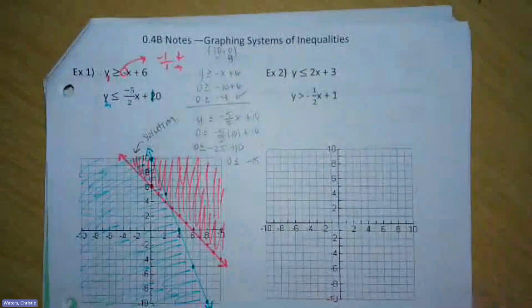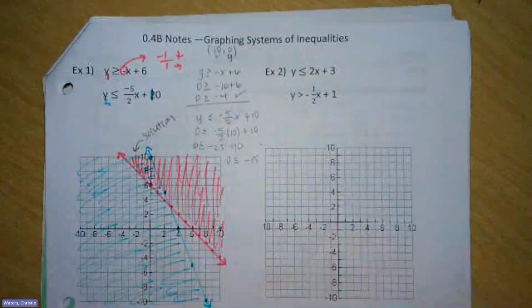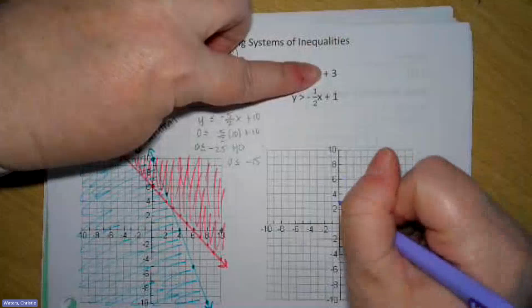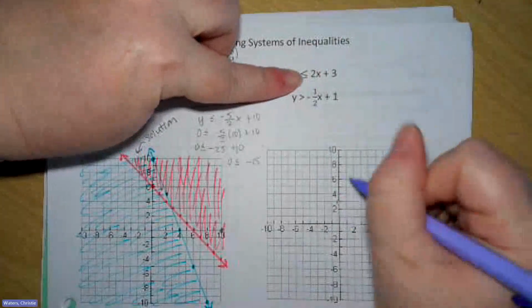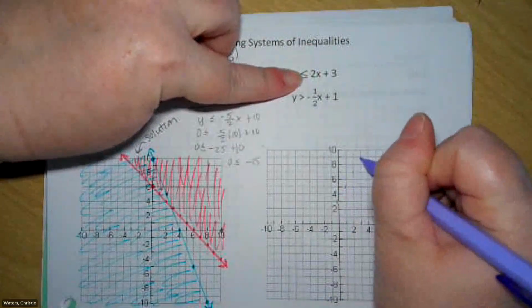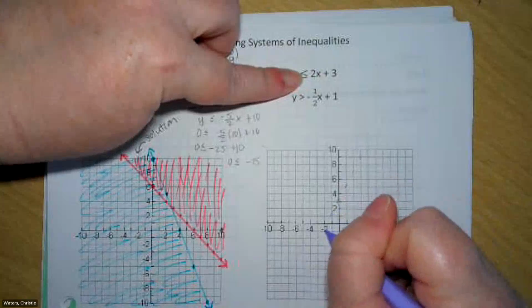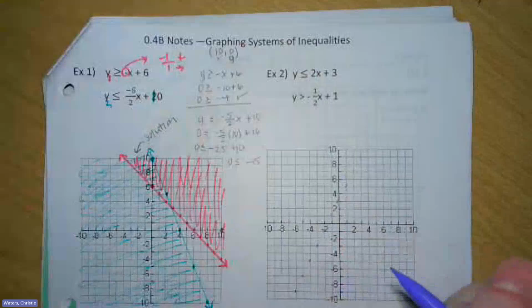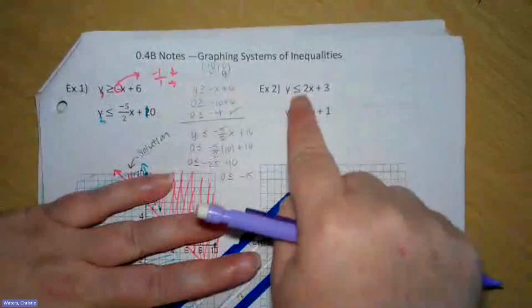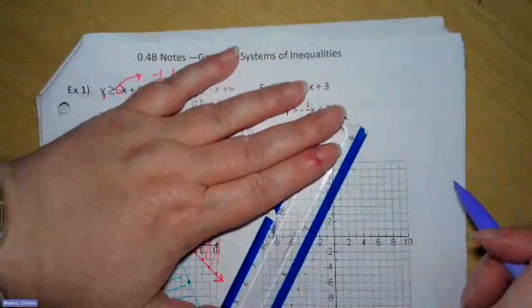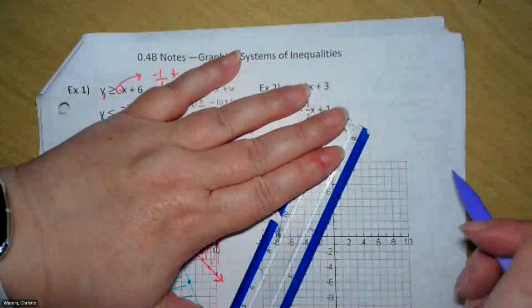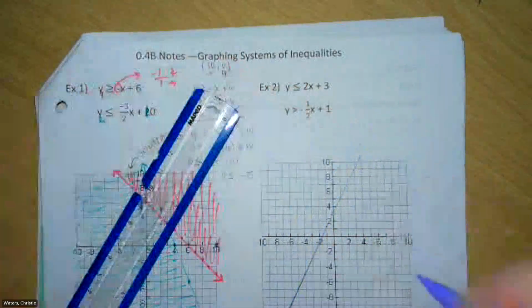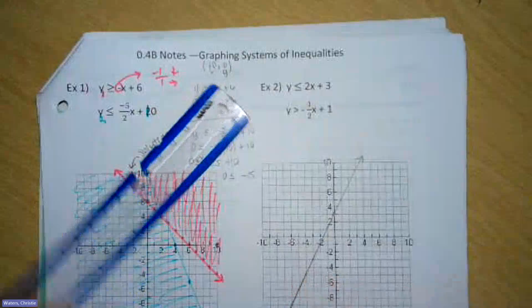So example 2, I'm going to zoom out a little bit. I'm going to go ahead and do this one just in pencil so I can show those of you that are using just pencil what to do. So first one is y-intercept of 3 and a slope of 2. I like to fill up all of it. Just makes it easier to draw my line later. Okay. So let me check. So this is a less than or equal to. So once again, this could be a solid line. And it's less than, so I'm going to shade under my line.